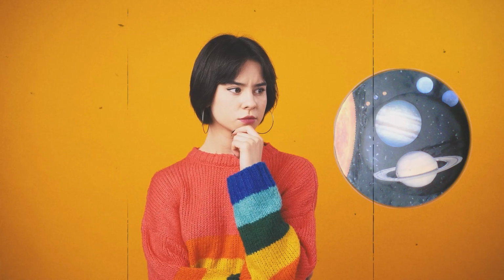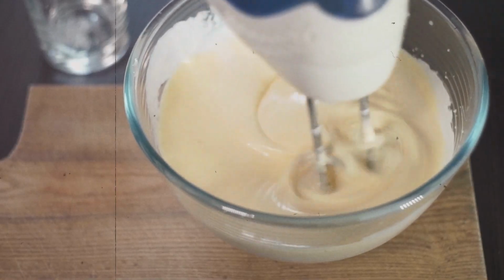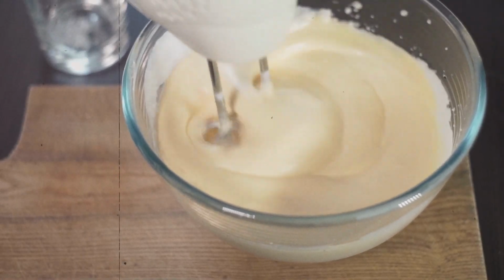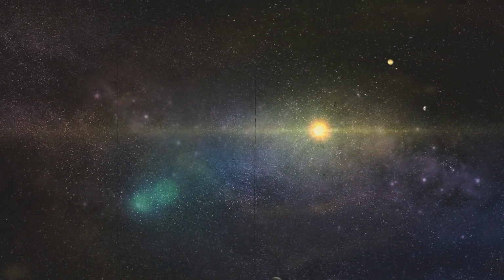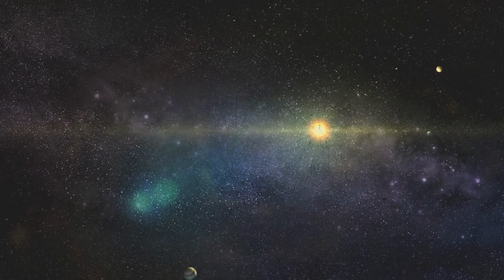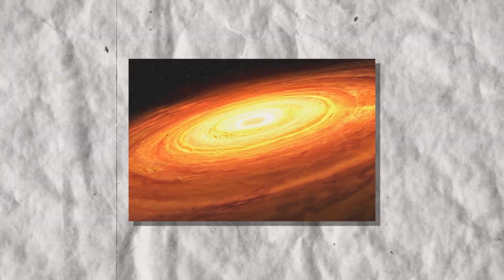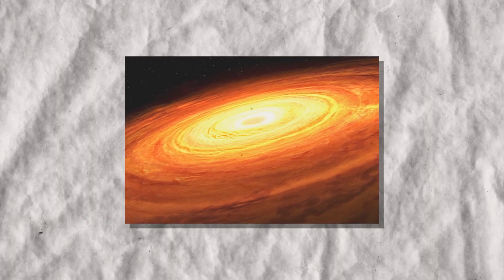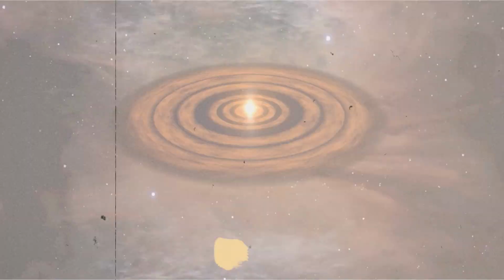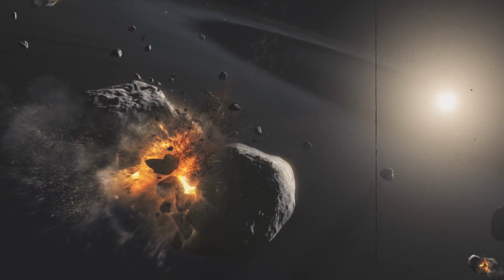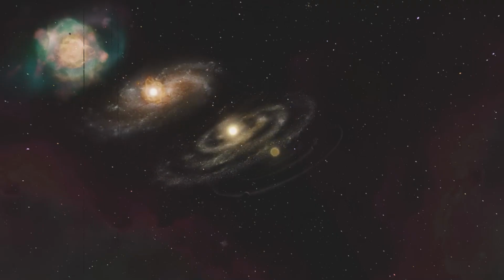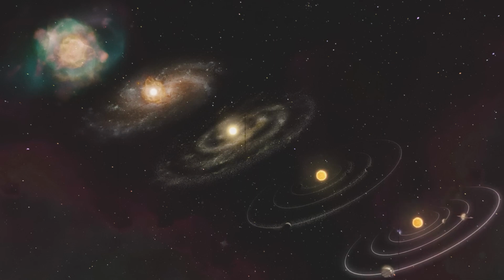Imagine you're baking a giant cosmic cake, but instead of flour and sugar, you're using dust and gas. That's exactly what's happening in a protoplanetary disk, a spinning plate of leftovers from a star's birth. As the dust and gas dance around the plate, they start to stick together, forming little crumbs, or planetesimals. These crumbs then start to attract each other like magnets, forming bigger and bigger balls of dough, or protoplanets.